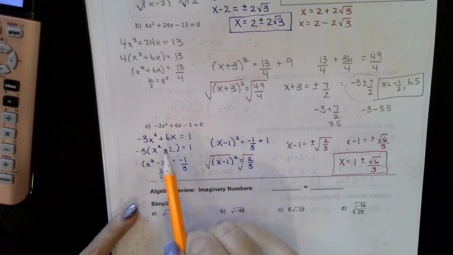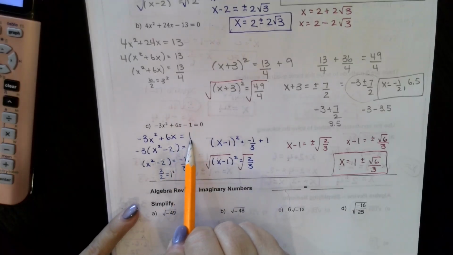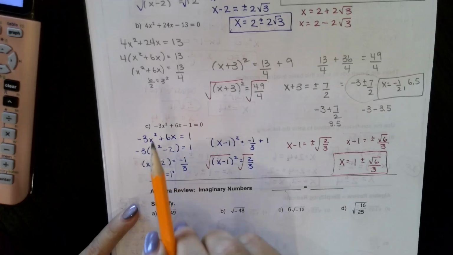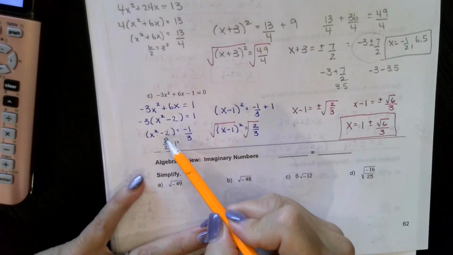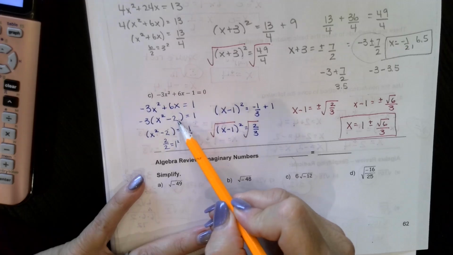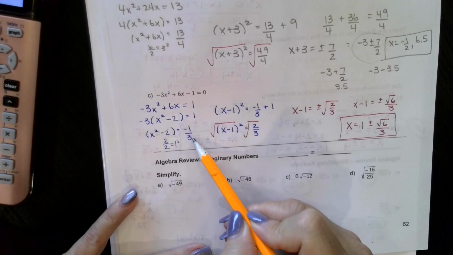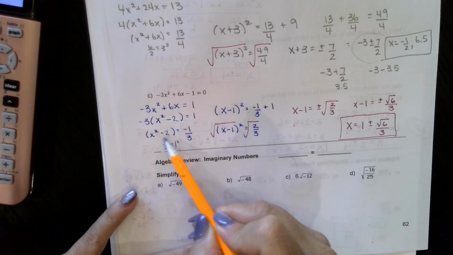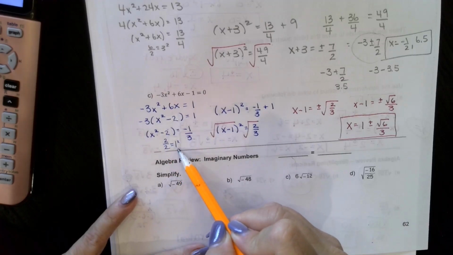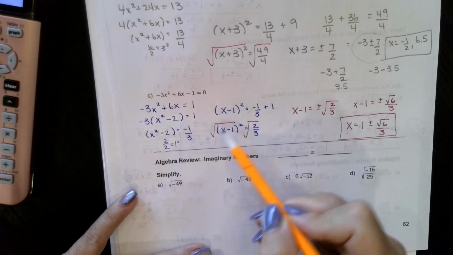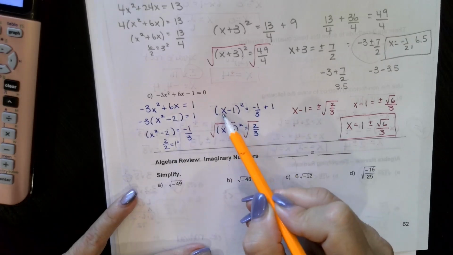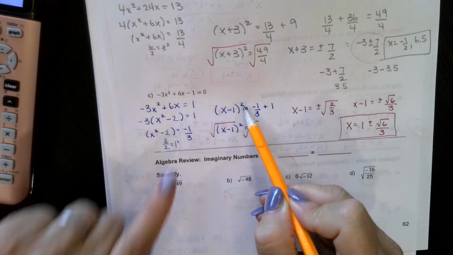So what happens is we move the 1 over, we factor out the 3. What you get here is x squared minus 2. Remember, the next step is divide by the 3. So I get negative 1/3. All right, so then I take half of my b term and I get 1. When I write it in my completing the square format, I have x minus 1, whole thing squared.